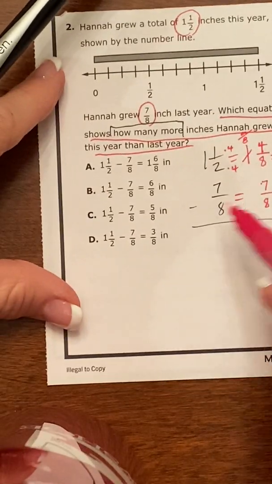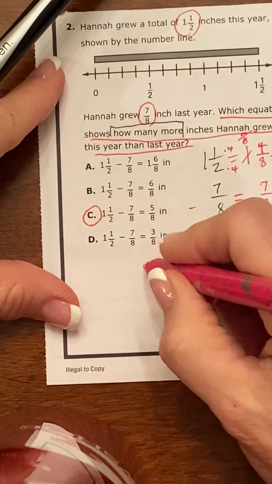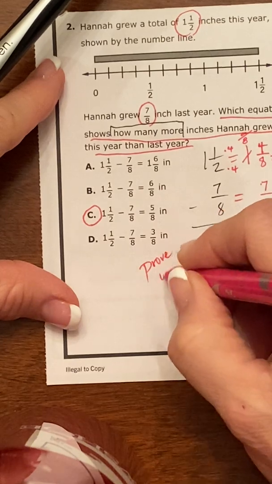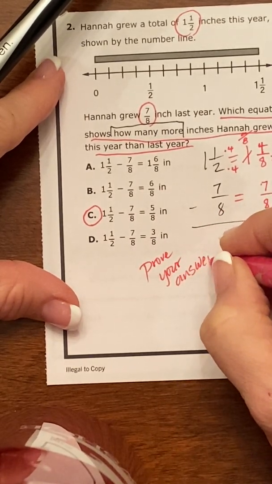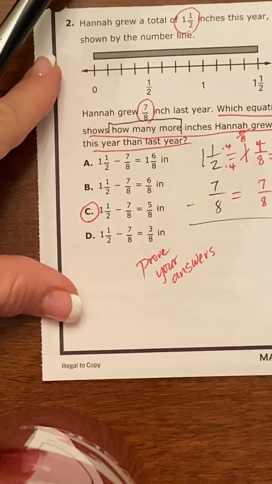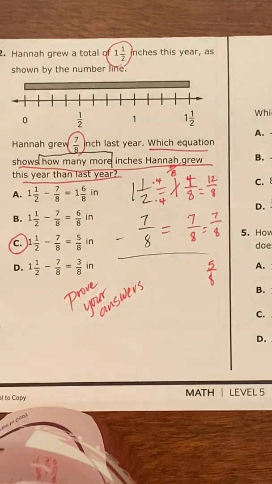So now which one of these is it? There it is. You must always prove your answers. Prove your answers. I hope that didn't move so much. All right, let's go.